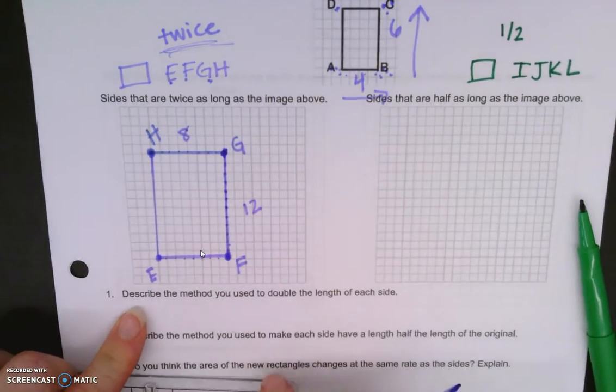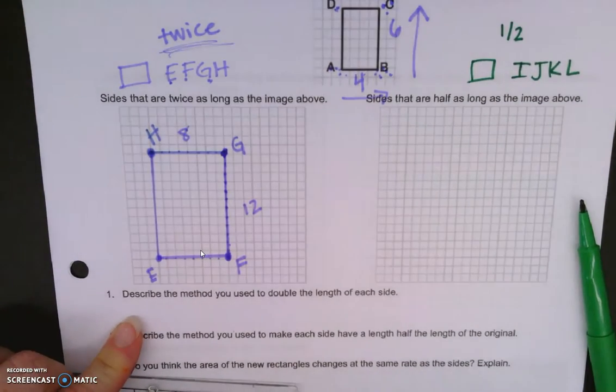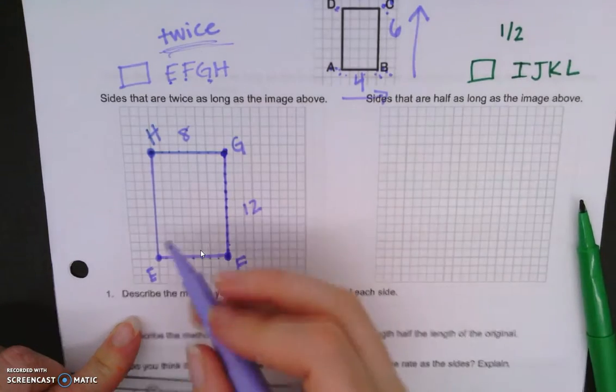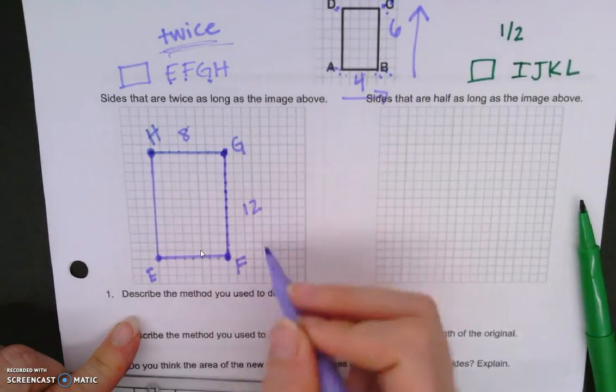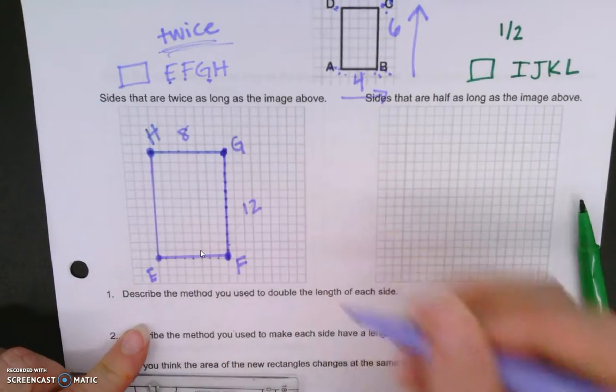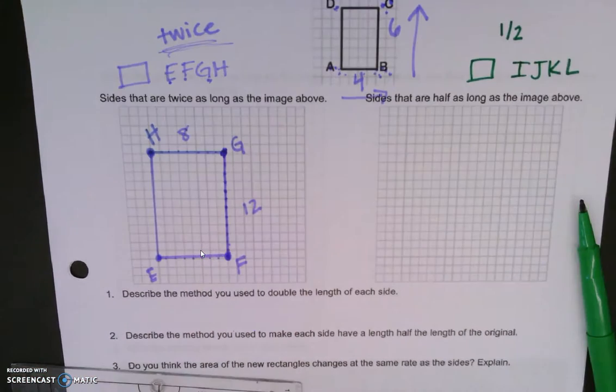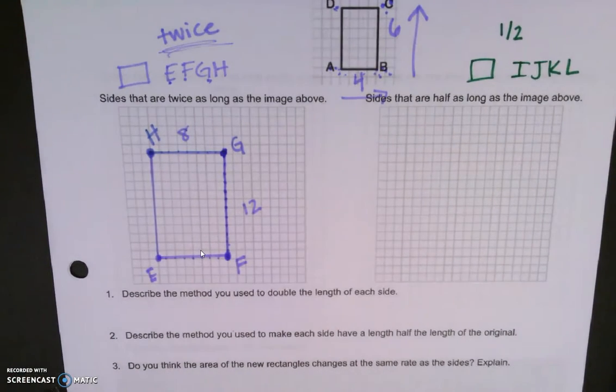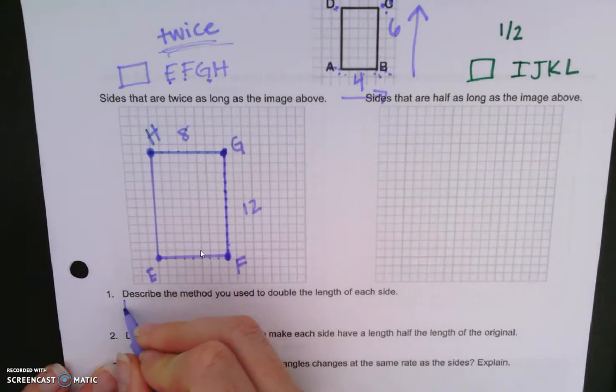Awesome. Let's look at 1. Describe the method you used to double the length of each side. Well, maybe what you did was you counted, and then you counted over and doubled. I did something a little bit different, and I'd like you to think about the method that we use today because we're going to be using that method to make more connections later in the lesson. So how did we move?